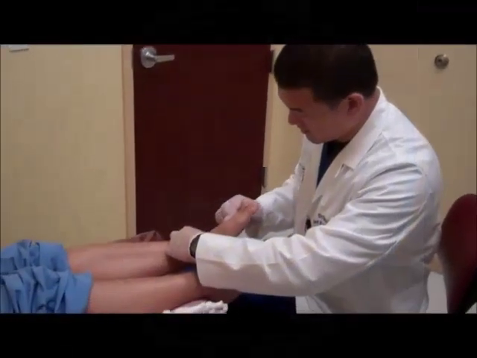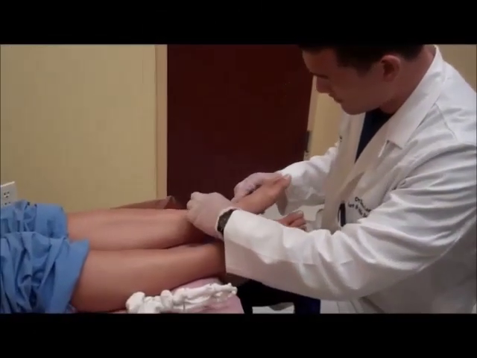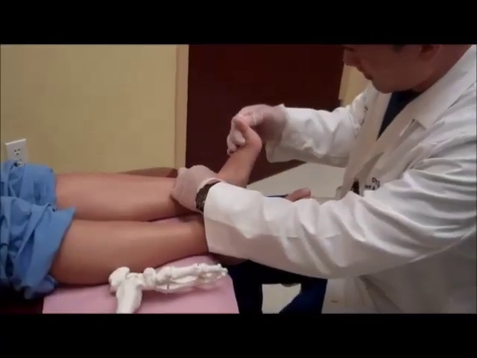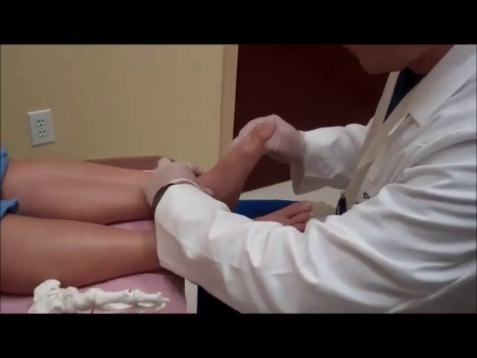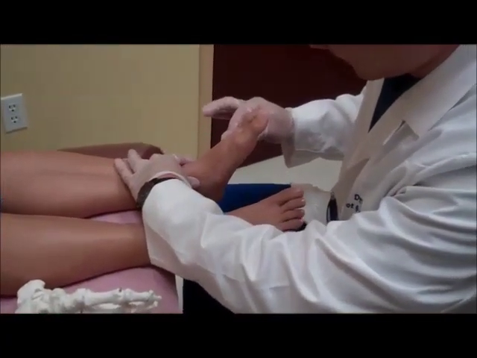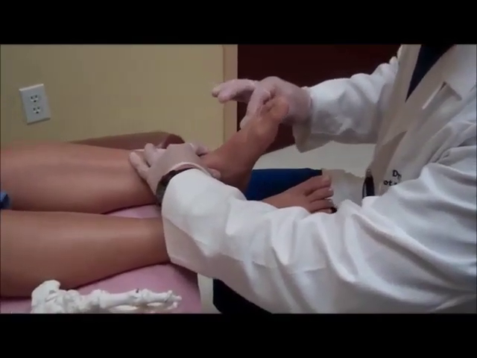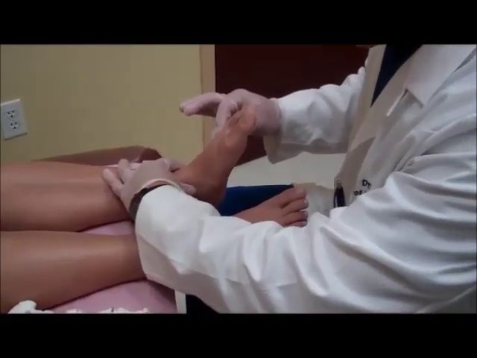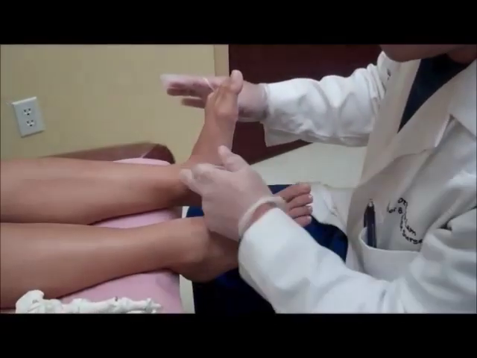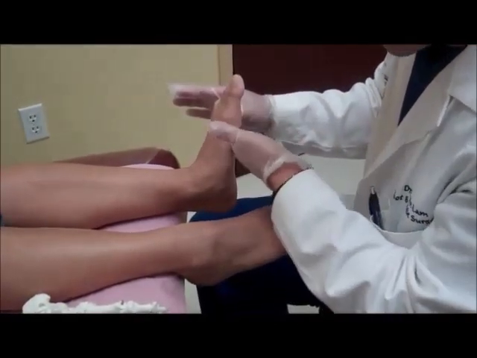Well, here's a typical adult flat foot. We're going to take a look at this flexible adult flat foot. So I go ahead and manipulate the foot right here. It's supposed to stop right about here, but once I let go, it pronates, it flattens out. As you can see, this arch is flat.